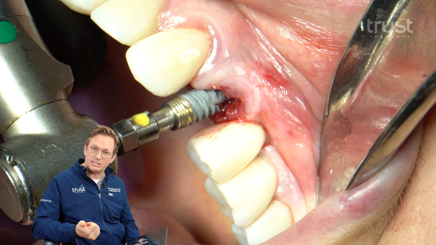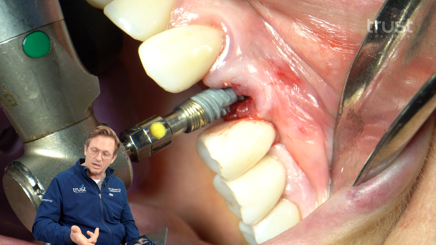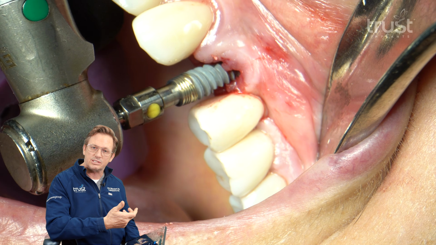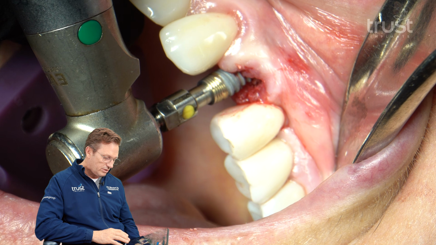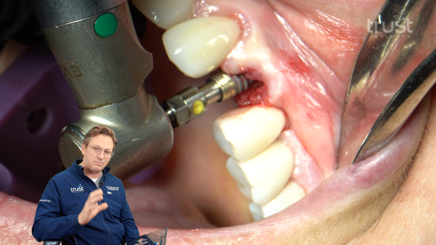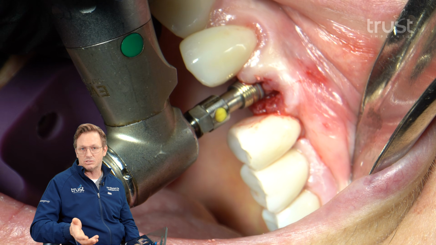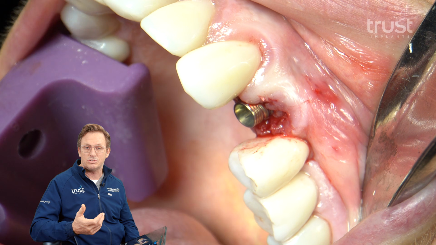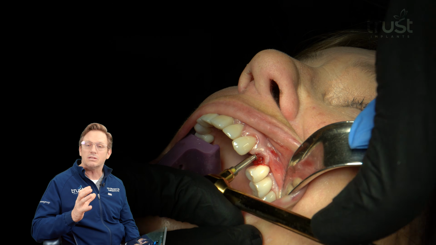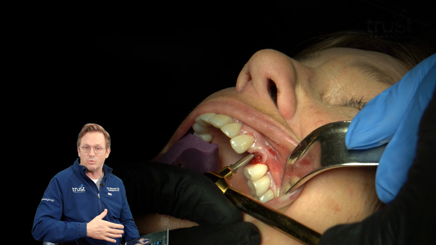So we've extracted the tooth, prepared the osteotomy, grafted the extraction site, and now we're placing our implant. You'll notice here that I'm getting 50 plus Newton centimeters of torque on this implant, so I'm completely fine to load the implant right away.